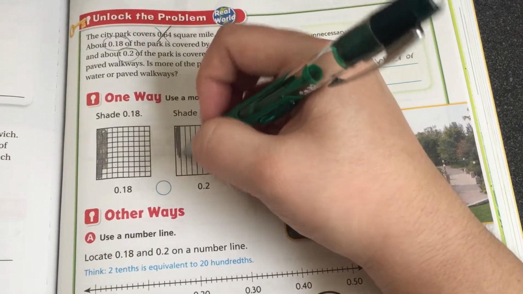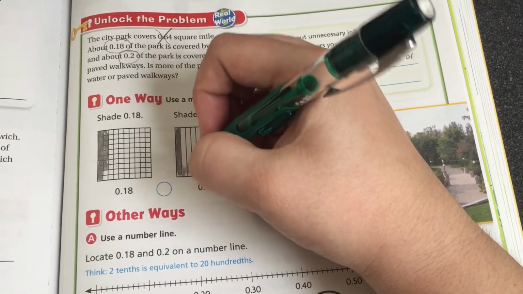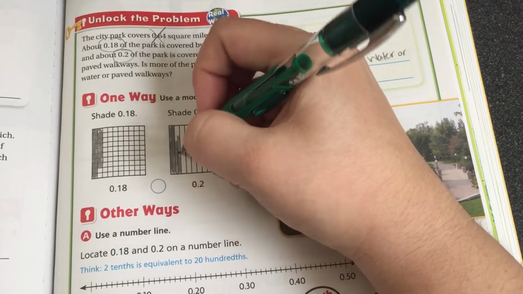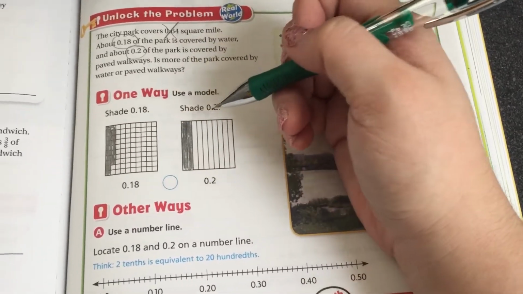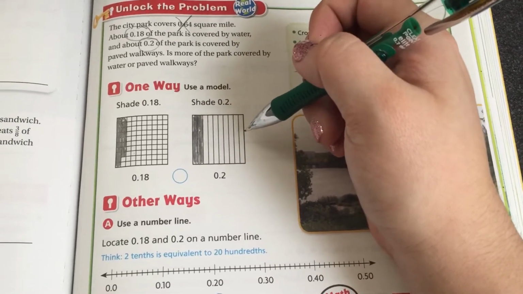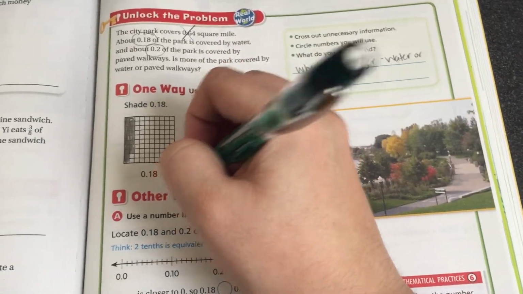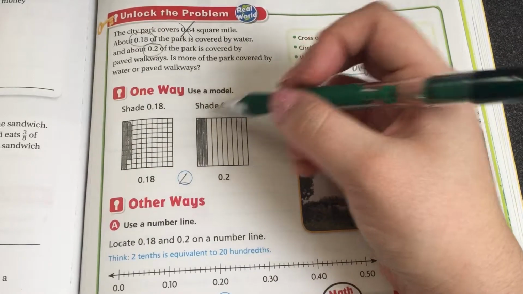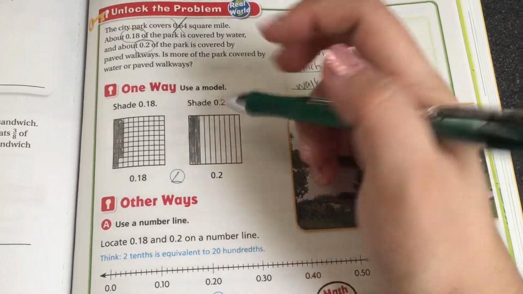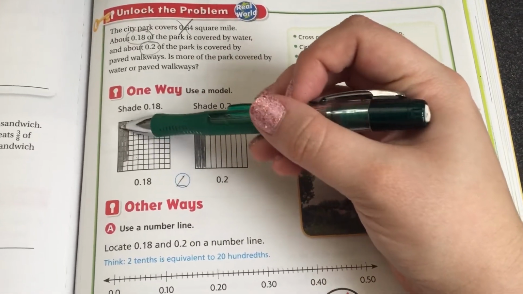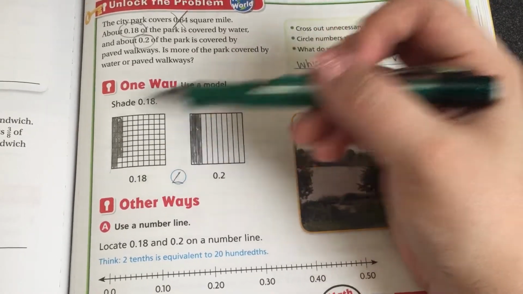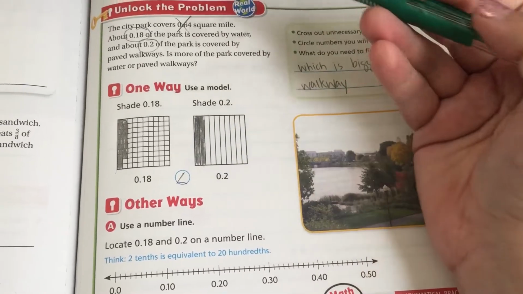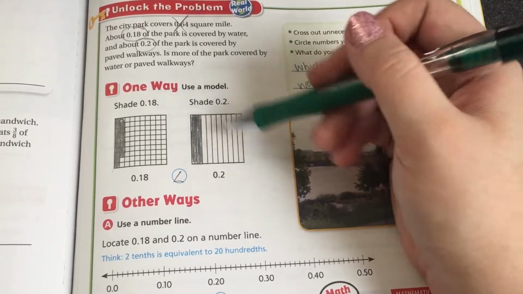Now, just because these pieces in this one are bigger isn't the reason that this one's bigger. Just because these have bigger pieces doesn't mean that this is the bigger decimal. It happens to be the bigger decimal in this problem because more space is taken up, not because there are more bigger pieces. This one covers a whole stick, but then only 8 of another stick. This is 2 whole sticks. So this one is bigger because it covers up more area than this one does.